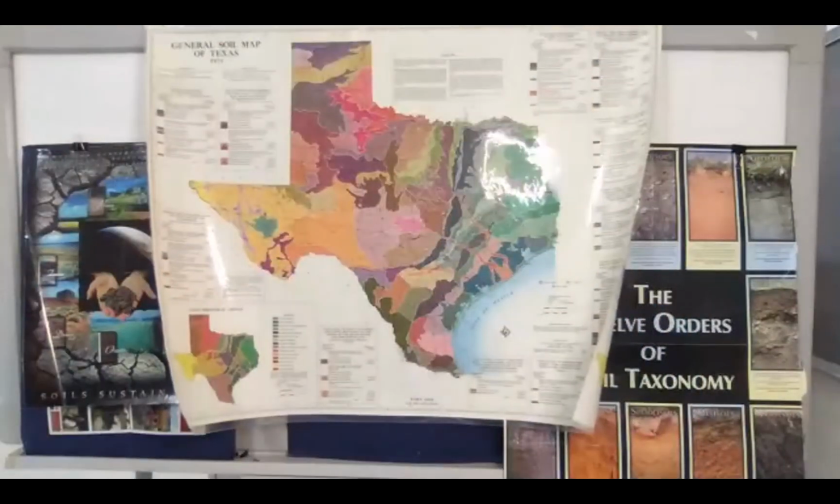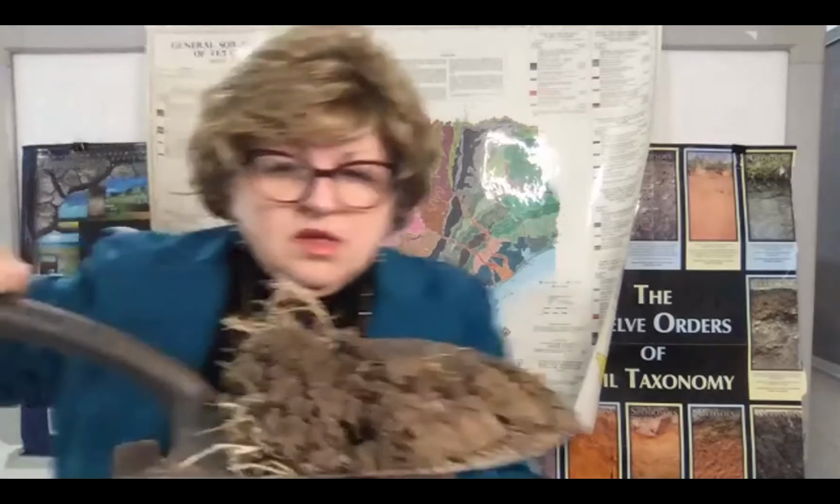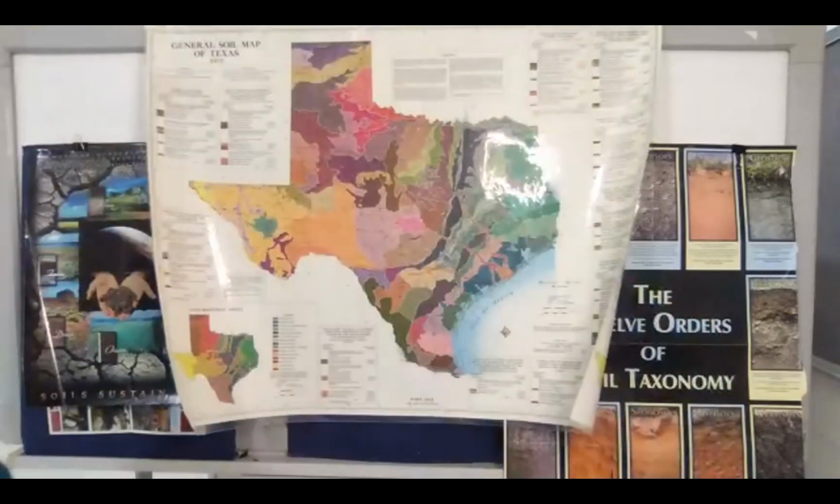I'm going to show it to you on a shovel. Hold on. There is our soil, Houston Black. Can you see that? I'm going to put it down because it's heavy. Our soil is very, very clayey. It's full of clay. Now, this is some soil I bought. This soil is loamy. It falls apart really easily. It has a lot of sand and a lot of silt, but mostly decomposed plant material. Our soil has a huge amount of clay in it.